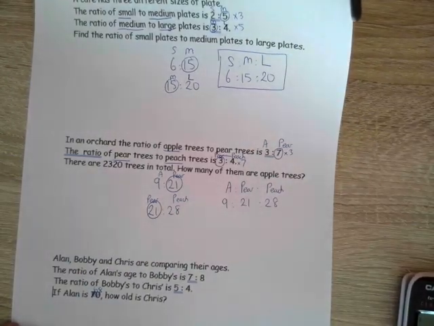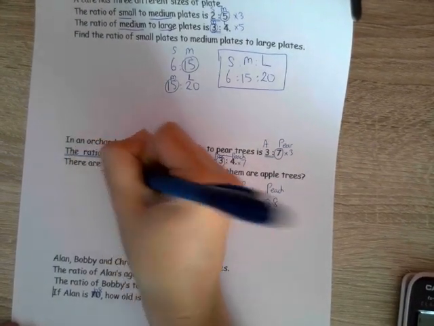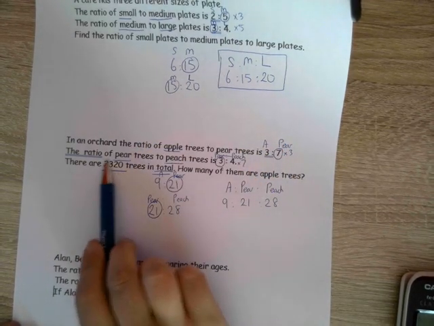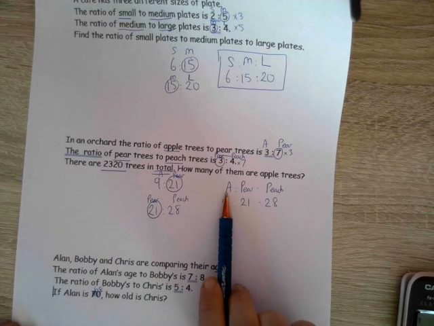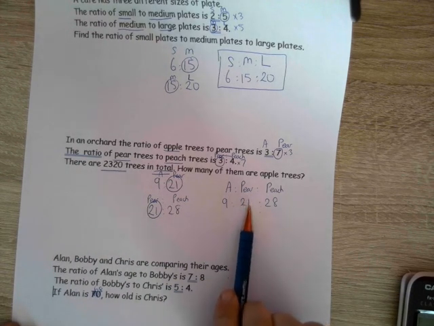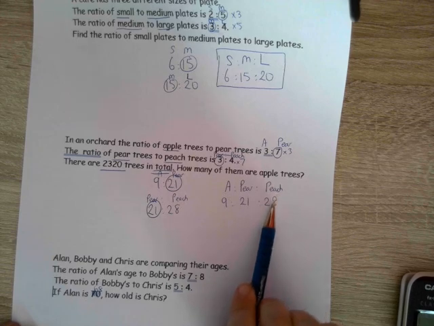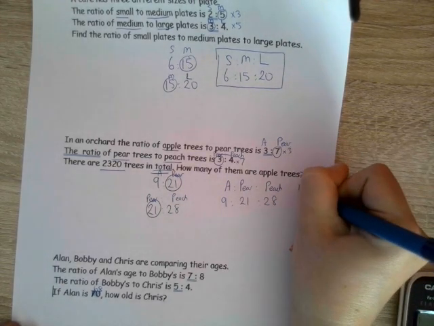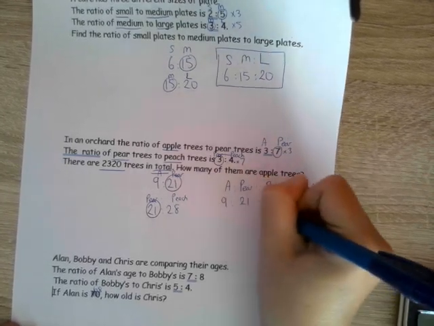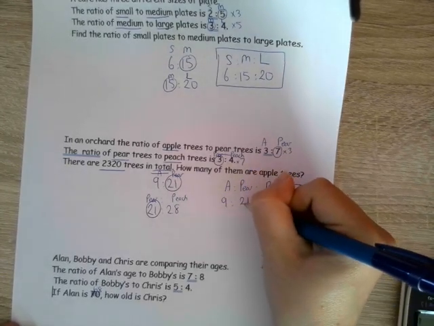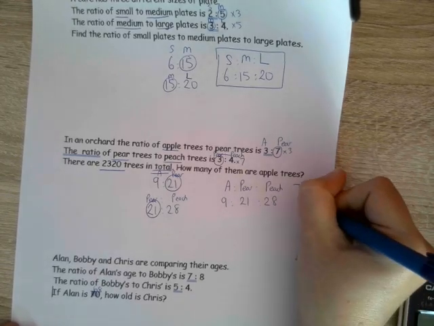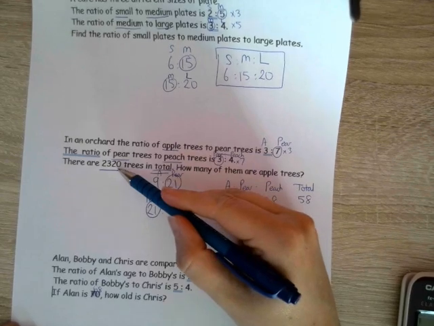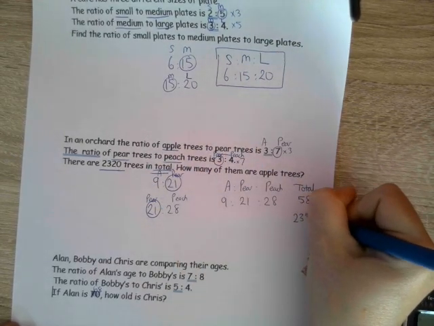So when you look at the next bit of information, which is 2,320 trees in total, you've got to decide where are we going to put that 2,320. Is it talking about the number of apples? Is it talking about the number of pears? Nope. Is it talking about the number of peaches? Nope. It's talking about the total number of trees. So the first thing we're going to have to do is work out, well, what's the total of these? So 9 plus 21 is 30, plus 28 is 58. And so now I know I've got a total, I'm going to put the 2,320 underneath that total.